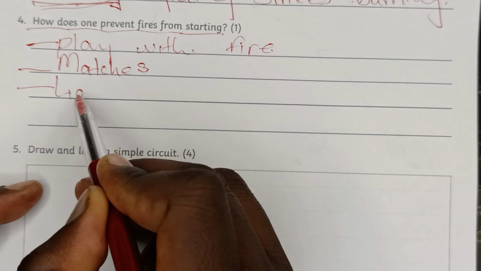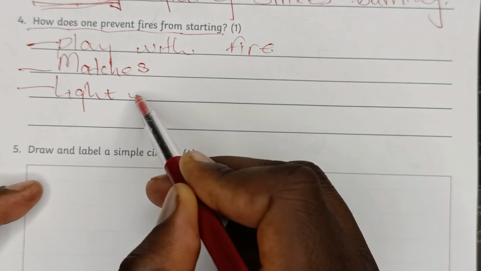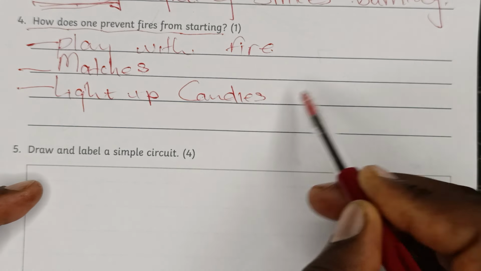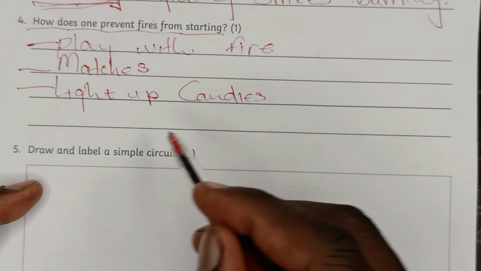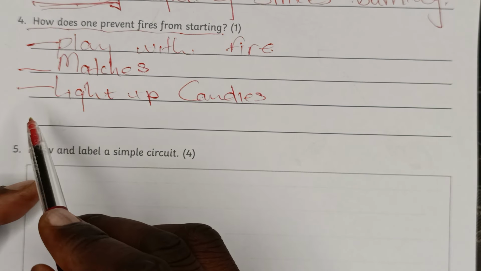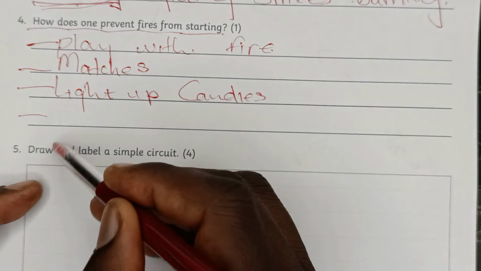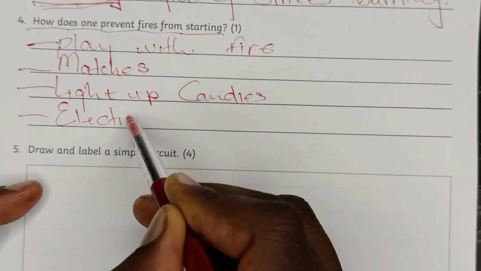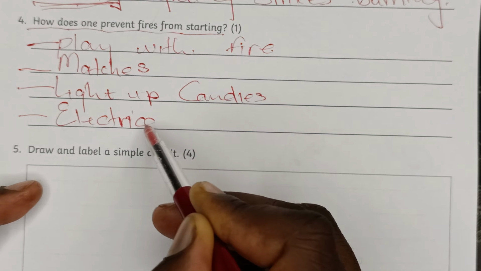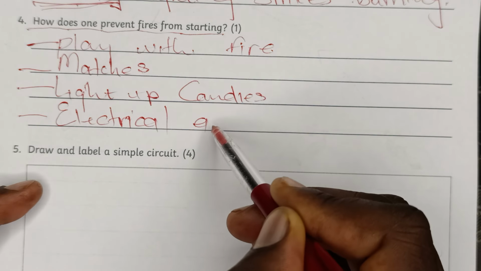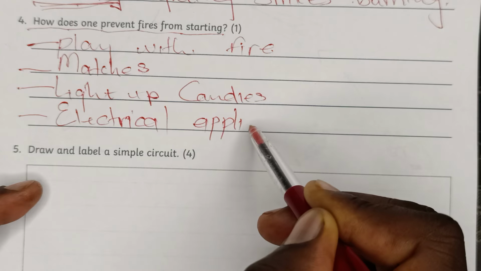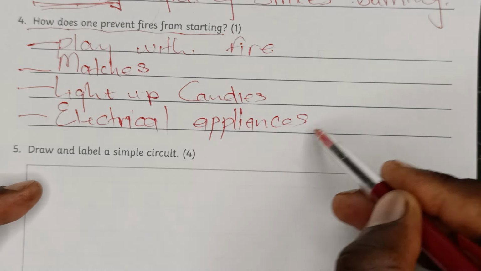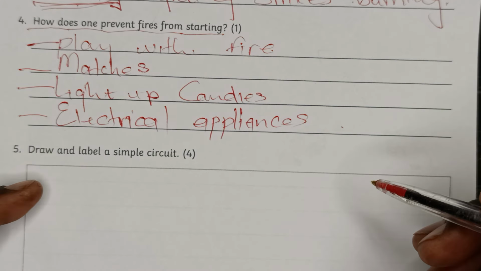You don't light up candles and leave them like that. So you don't use electrical appliances and leave them unattended.